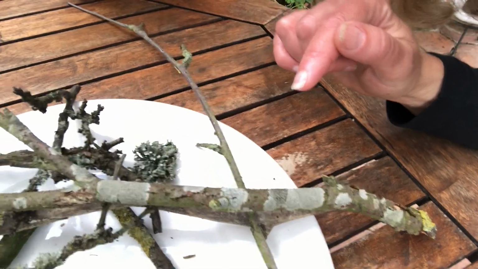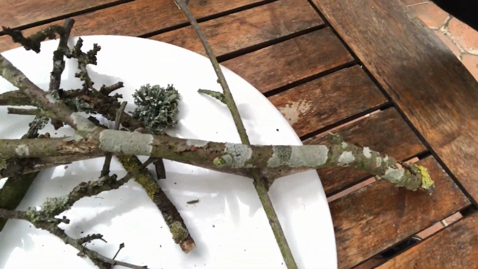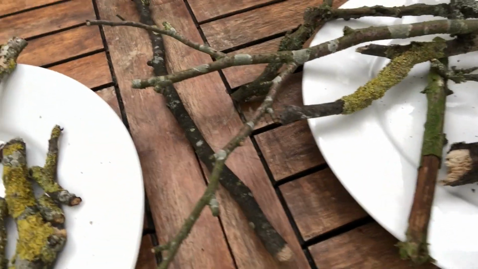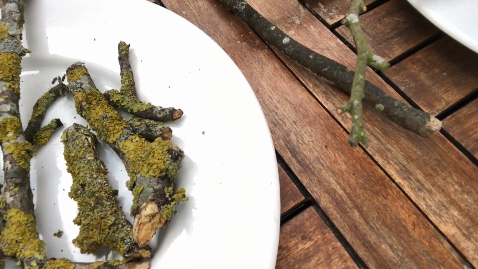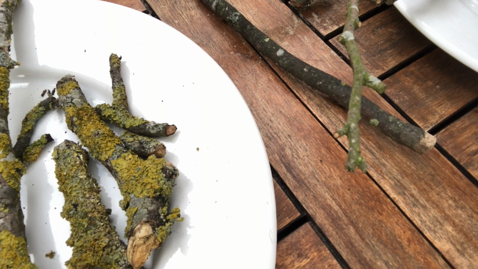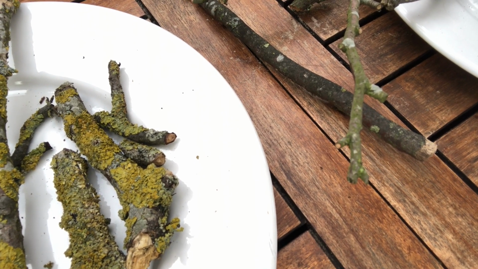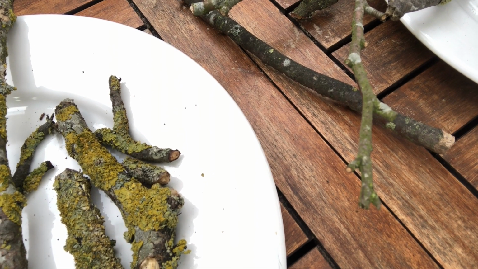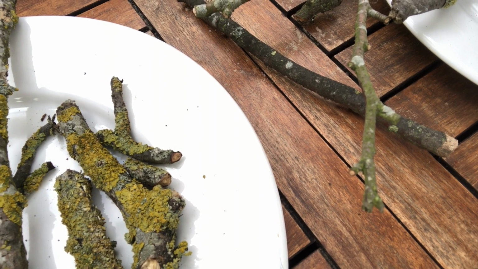These are the ones that we gathered in a wood, and they're mostly of the more greeny colours. And these are the ones that we gathered this morning by the road. And there's much more of the yellowy lichen on those, aren't there? And those are the lichen that are happy to live when there's lots of nitrogen dioxide in the air.